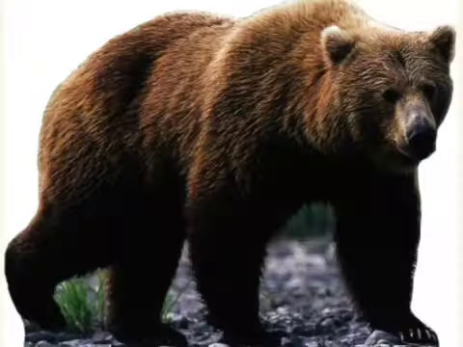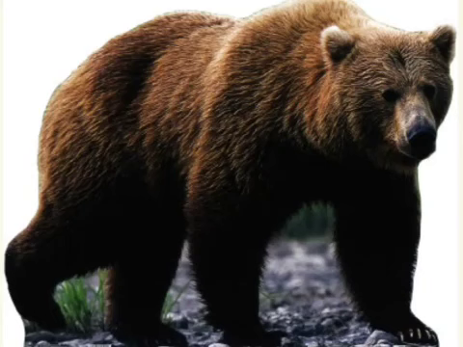Okay, so here are some examples. A grizzly bear is one example of an animal that uses sexual reproduction. This is great because the grizzly protects their young from predators.